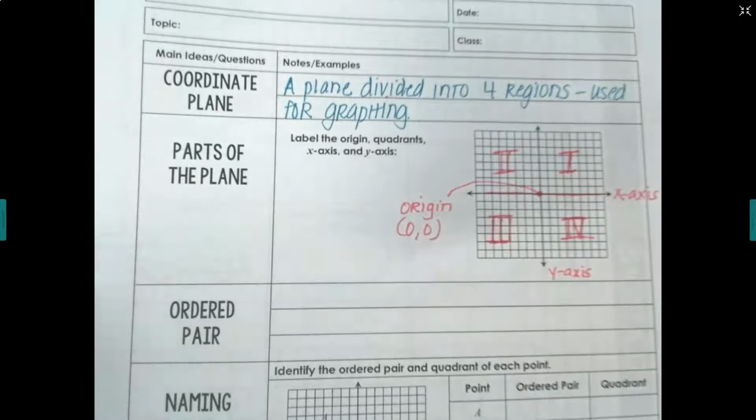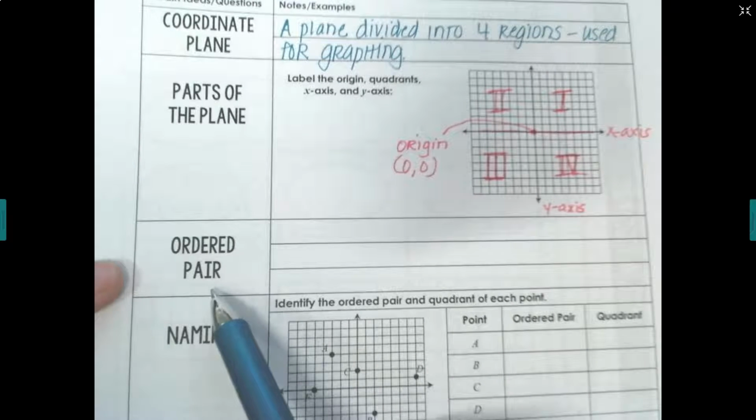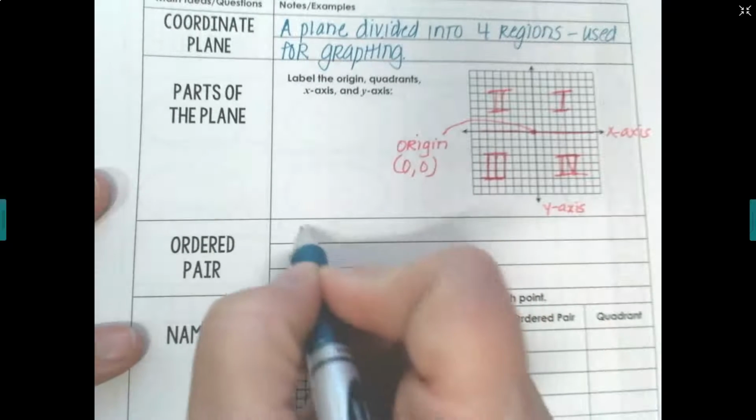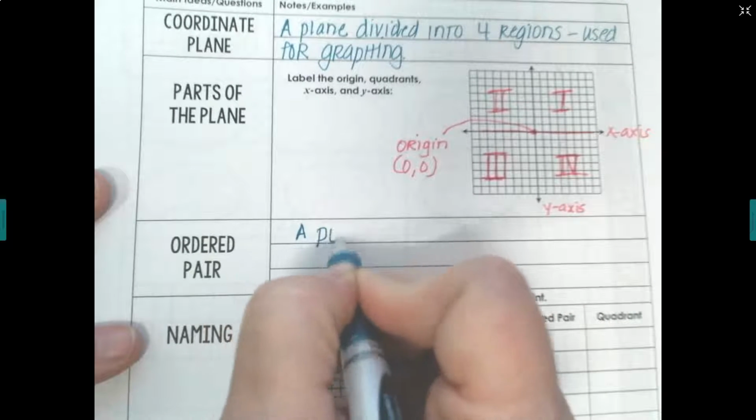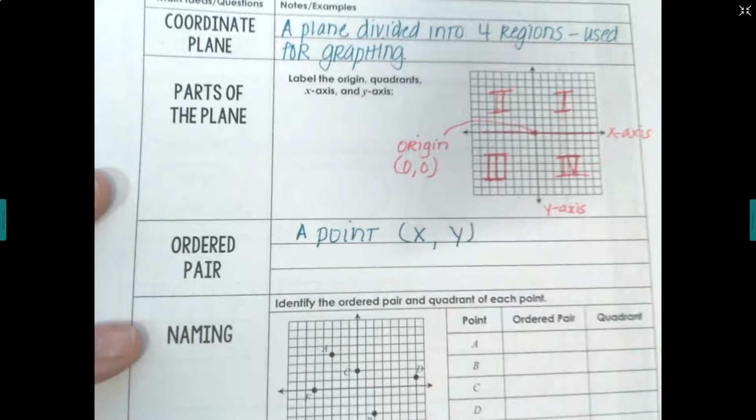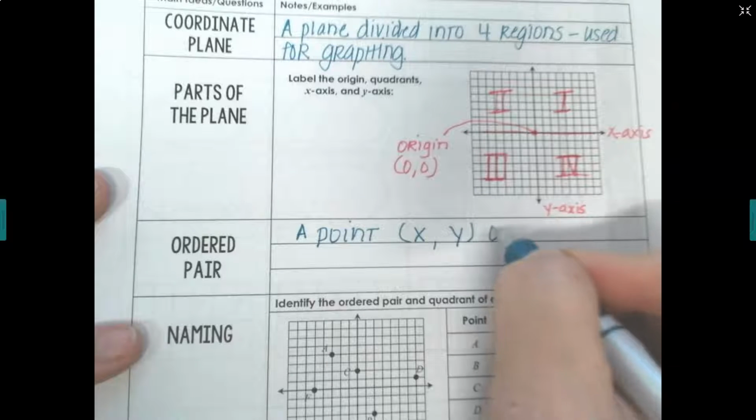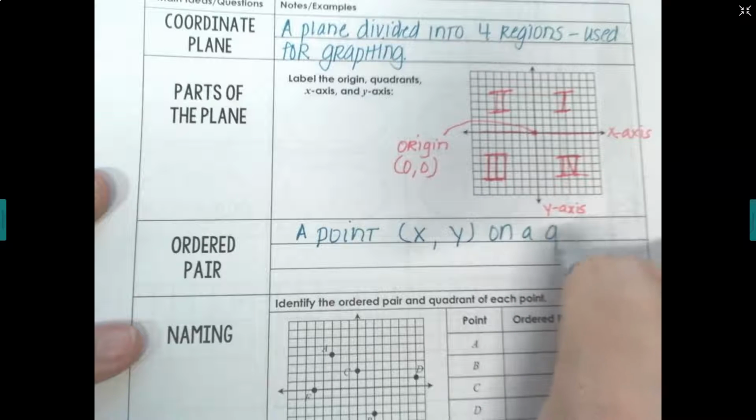Now, we're going to review quickly what an ordered pair is. An ordered pair is just a point, and the point is made up of the first number, which will be an x value, and the second number is a y value, and that's what we're going to put on a graph.